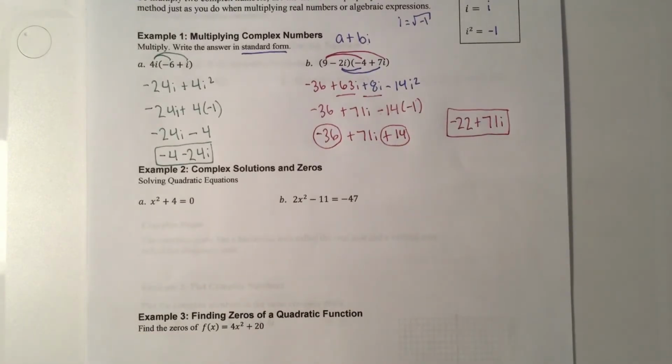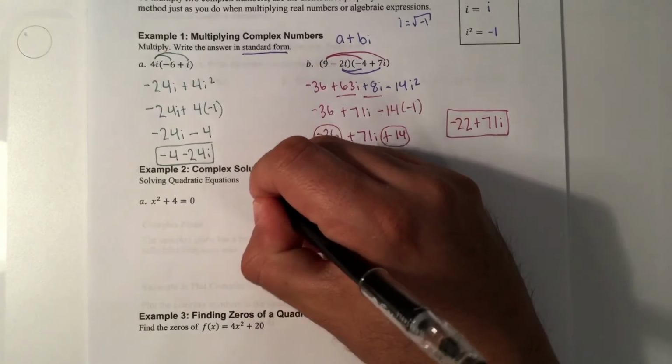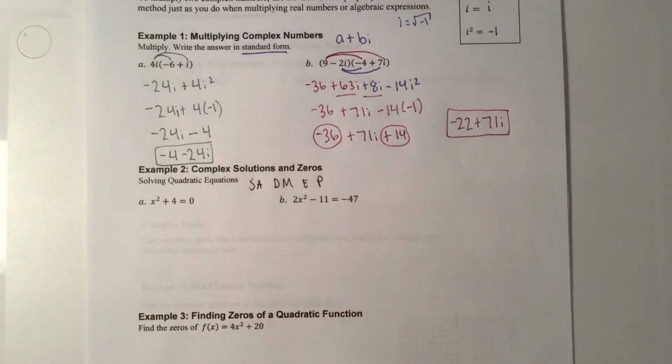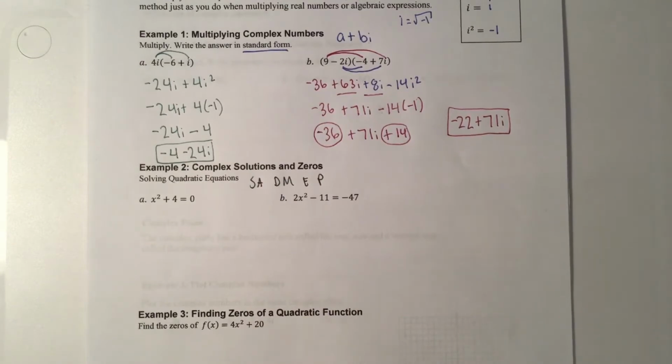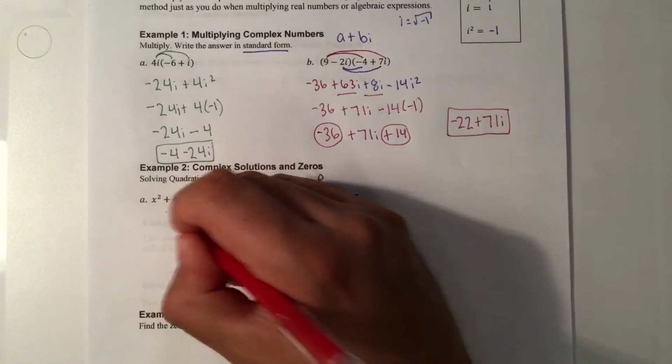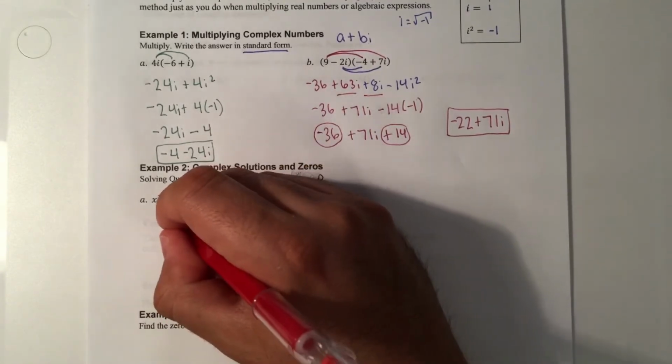All right, moving on to complex solutions in zero. So solving quadratic equations. So we're going to solve here for x. And if you recall, when we solve these, we do PEMDAS backwards, so SADMAP. Okay, so let's go ahead and work through this first one here. So to isolate x squared, I'm going to first subtract 4. So I'm looking for addition or subtraction. So I'm going to subtract the 4.